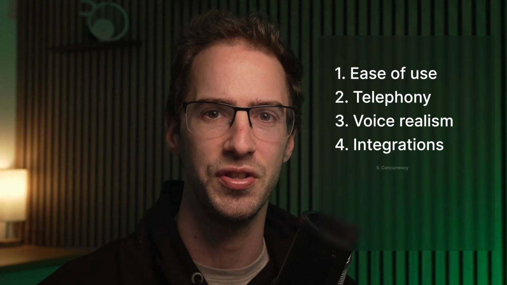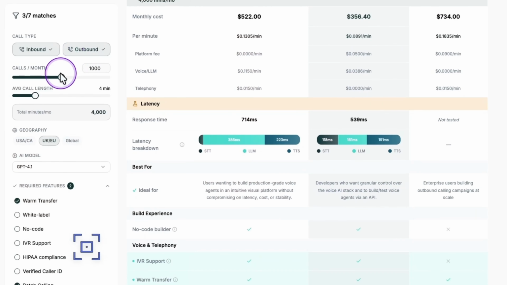In this video, I'm testing Retell and Lindy in 7 areas from ease of use and telephony options to latency, pricing, and hidden costs to see which is the better platform for building voice AI agents. I'll also link to a side-by-side comparison below with all the results, and you can plug in your requirements to see which tool's the better fit for you. So let's start with Retell AI.